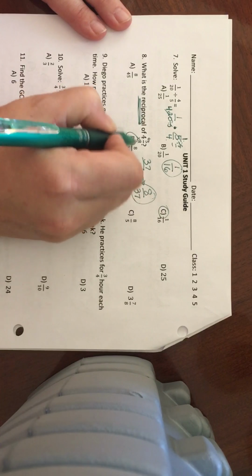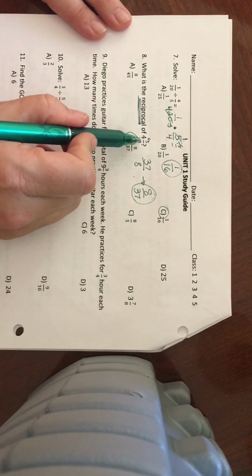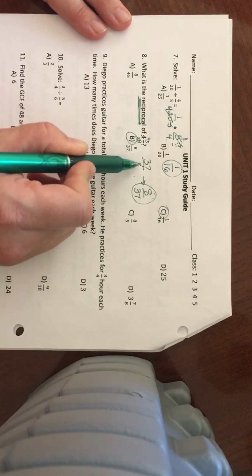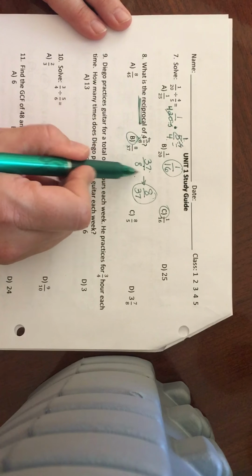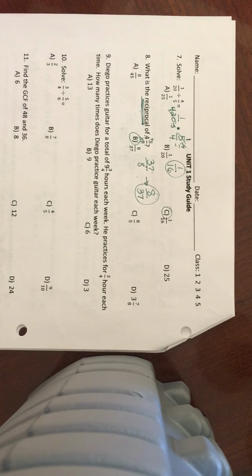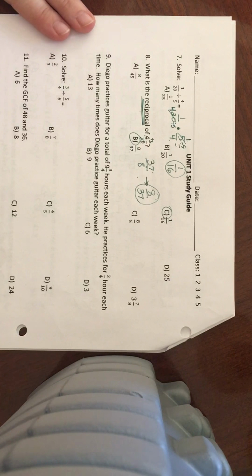My answer is B. So again, you did 8 times 4, 32. 32 plus 5 gave you the 37. This is your improper fraction. Then you are doing the reciprocal, which you are flipping to 8 over 37.